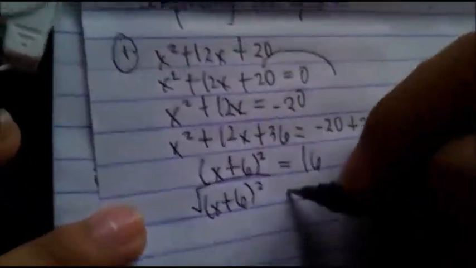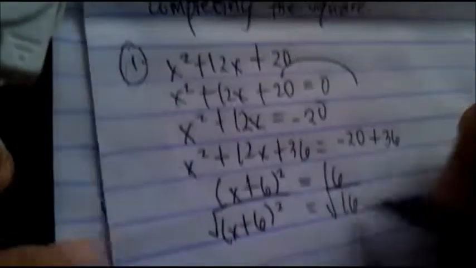So, take the square root of both sides. x plus 6 squared equals the square root of 16.